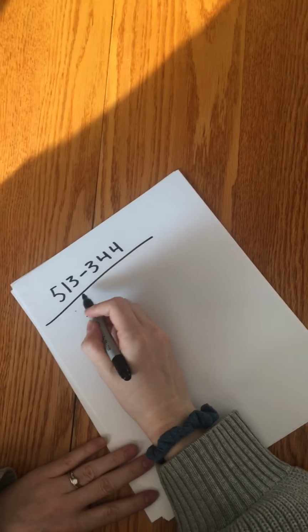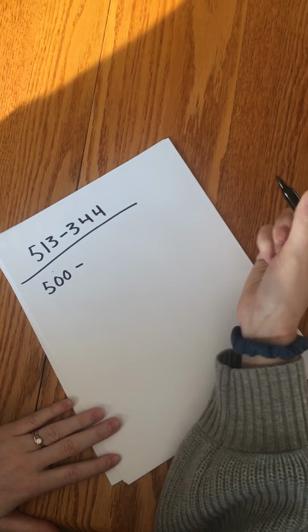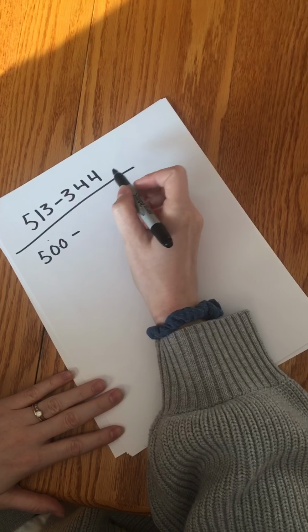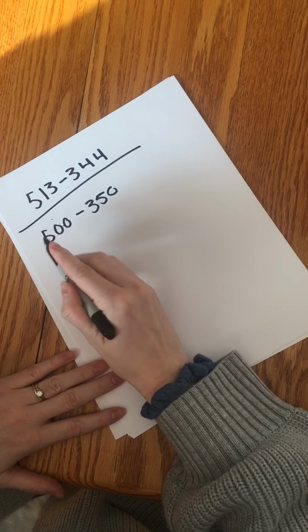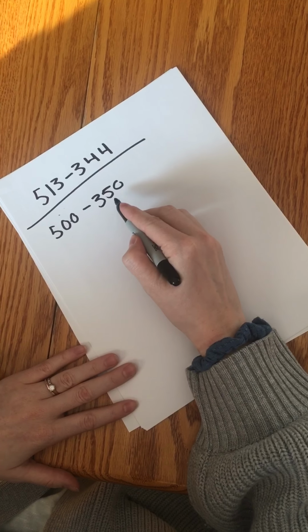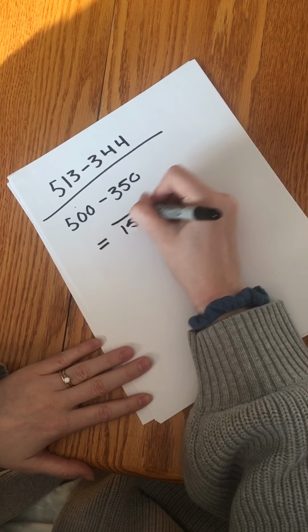I know that 513 is only a little bit more than 500. I also know that 344 is close to 350. I can see that 500 subtract 350 is equal to 150, which will be my estimate.